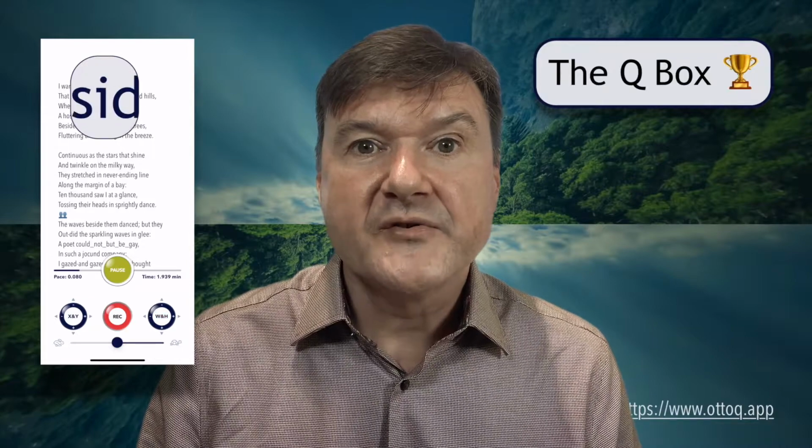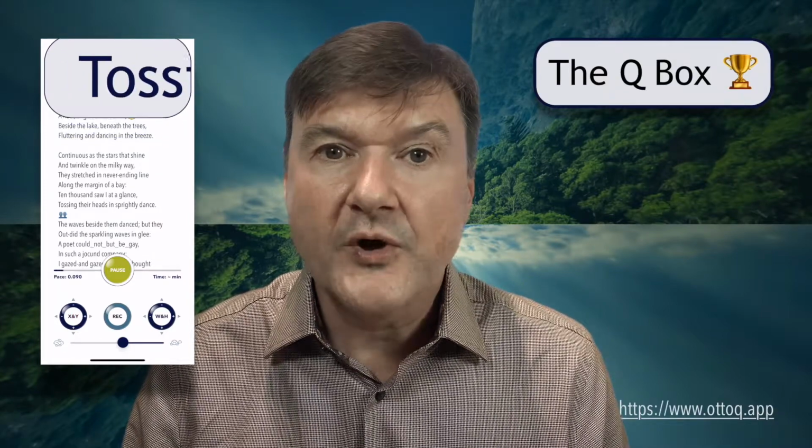You can make the Q box as small or as large as you need it. You can position the Q box anywhere on your device's screen. You can make the text scroll through the Q box as fast or as slow as you want. It's the Q box that makes Otto Q such an innovation in mobile teleprompting. The Q box holds your focus. Otto only shows you the words that you need to speak. And when you position the Q box right next to the lens of the camera, the people who watch your videos will totally believe you're looking right at them.